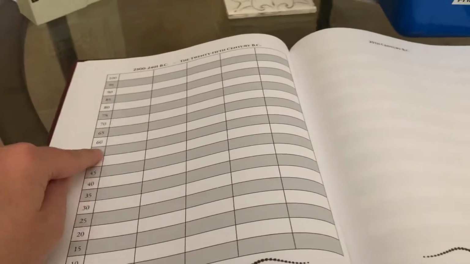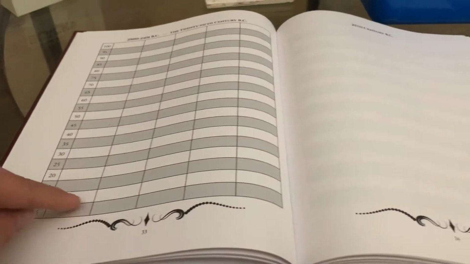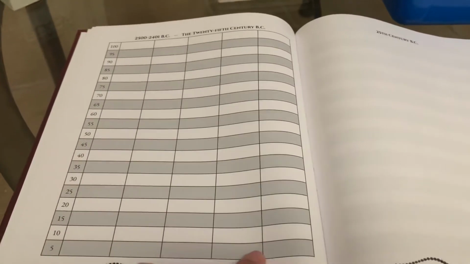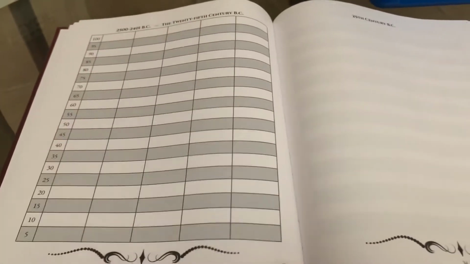2,495. Let's go here. 2,455. Go down to here. 2,405. 2,404. 3, 2, 1. And this century ends with 2,401 BC.